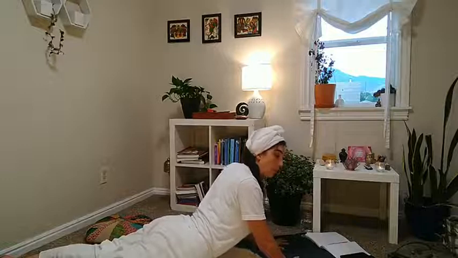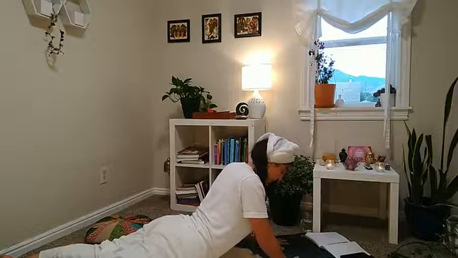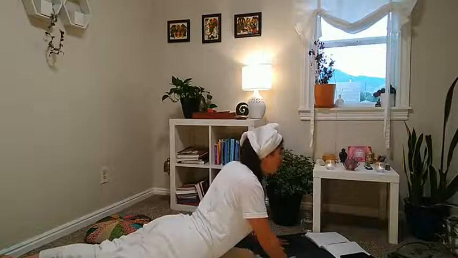Really lengthening through your spine. So you're pulling stomach down forward. You're pulling your sternum forward. Chin is lifted.